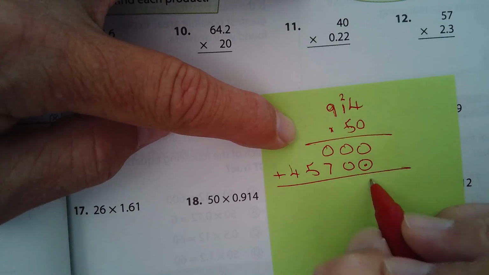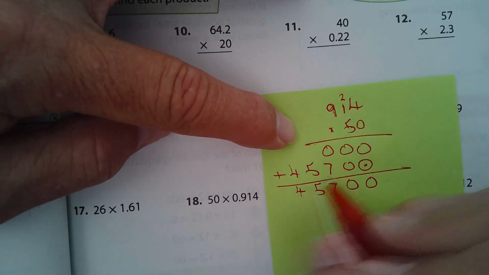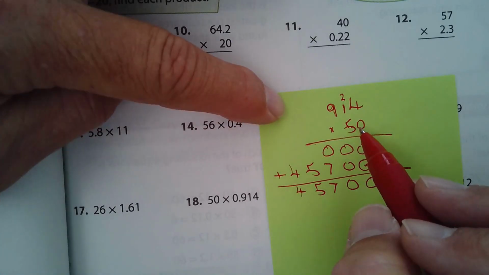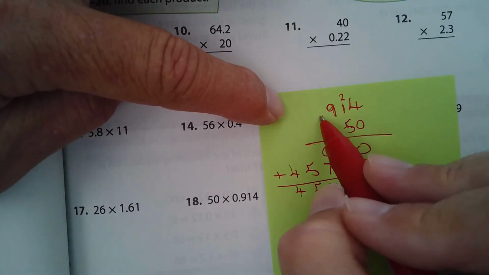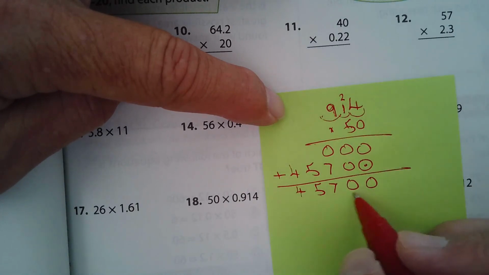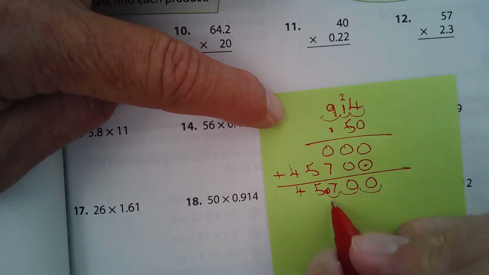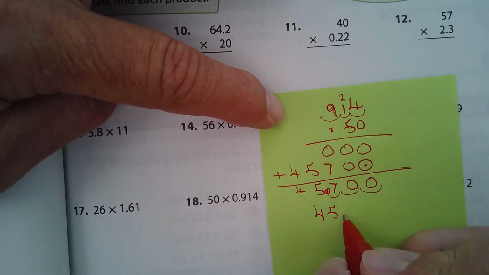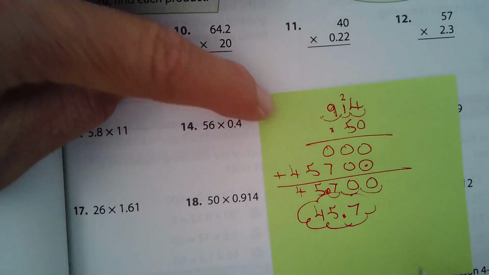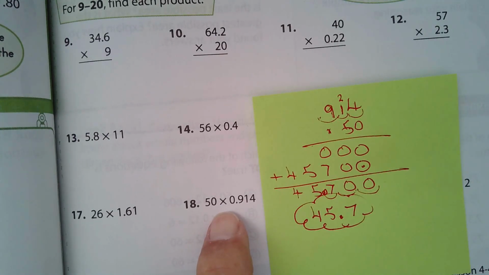So 0.00754. Now, where was the decimal? It was right here. I had to move it 1, 2, 3 places to make that a whole number. So 1, 2, 3, 1, 2, 3. So the answer is 45.7. That's number 18. Okay? All right, I'm going to end this.